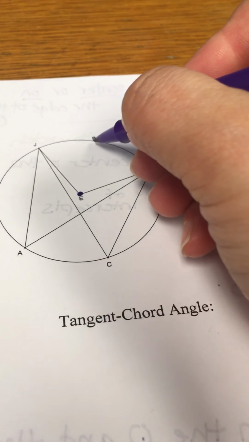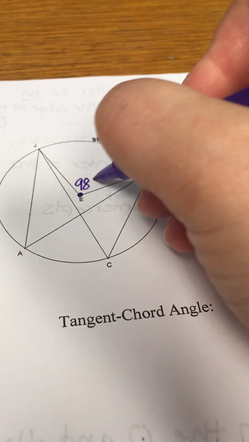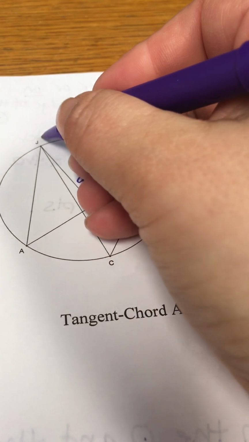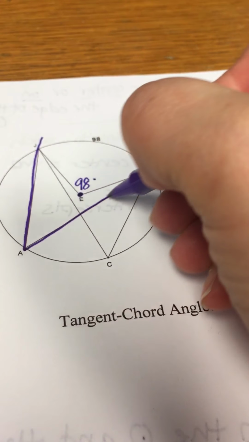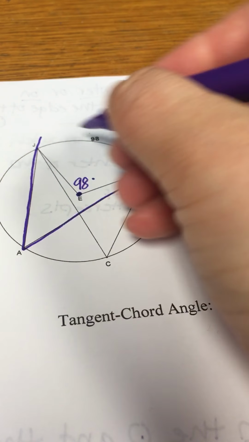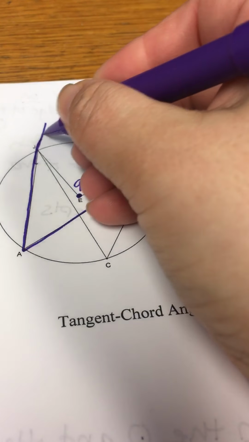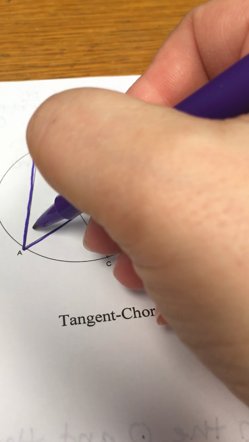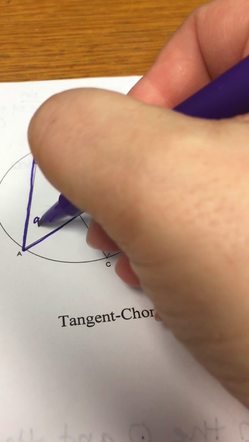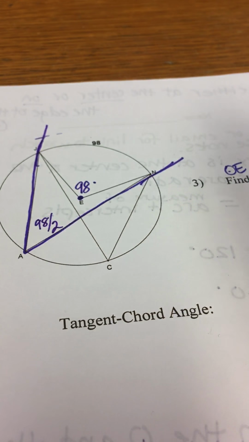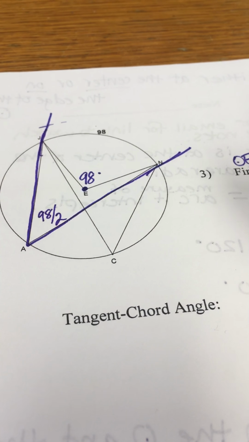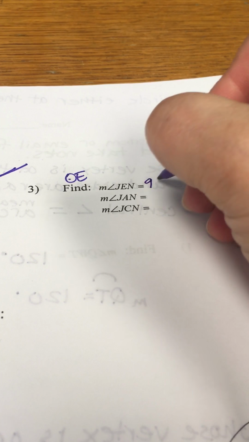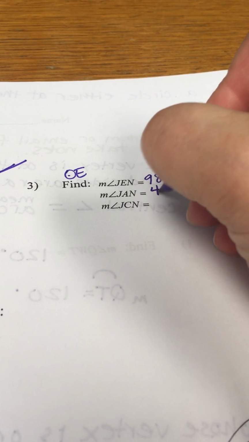So E is at the center, so 98 comes in. That's the center. The center and the arc it faces are always the same. When the angle is on the edge of the circle, so like this, you want to find how much it is between the 2 chords. So kind of extend them out. So this is 98 here, but the angles are not the same. It's always 98 divided by 2, or 1/2 of 98. So JEN is, sorry, I didn't fill that in. And this one is 49.